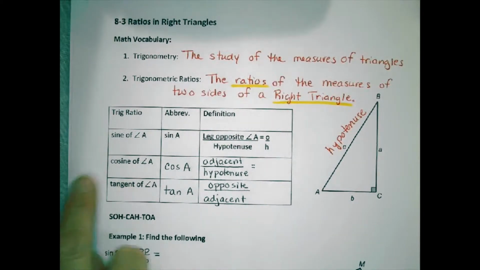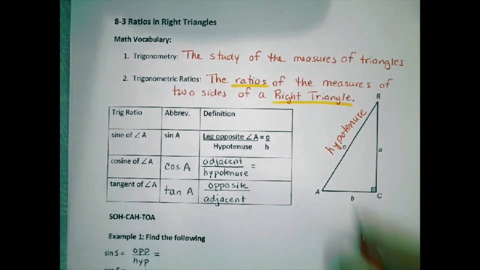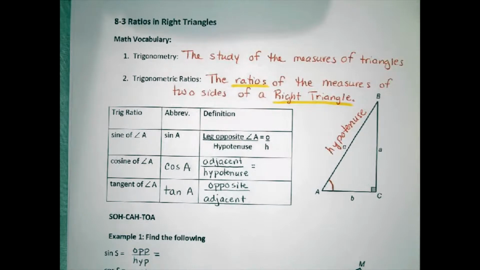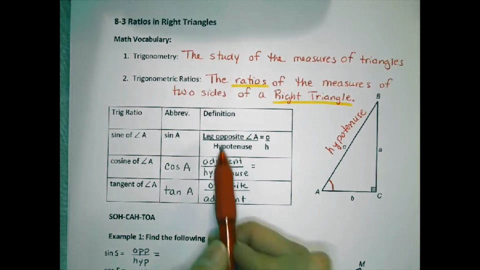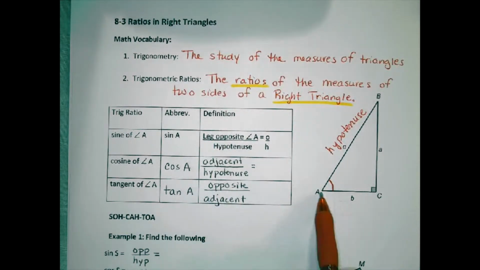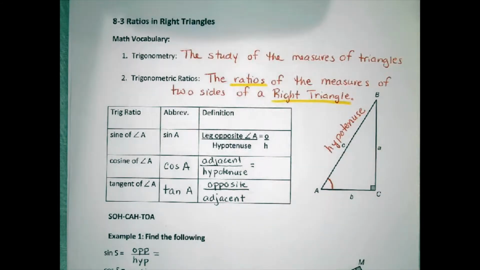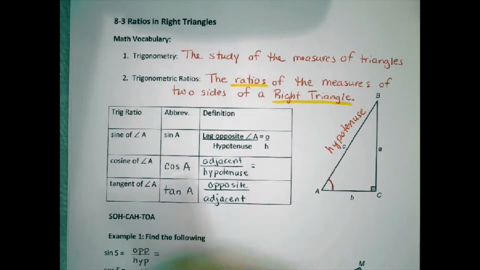To find the sine of an angle, and in this case, I'm going to examine angle A, I simply have to divide the leg that is opposite of angle A, which is A, by the hypotenuse, which is C. So we say opposite over hypotenuse.